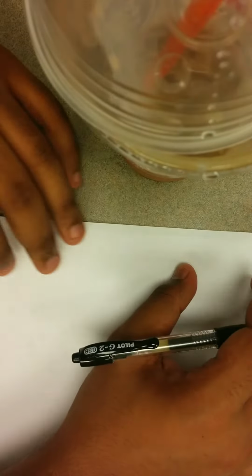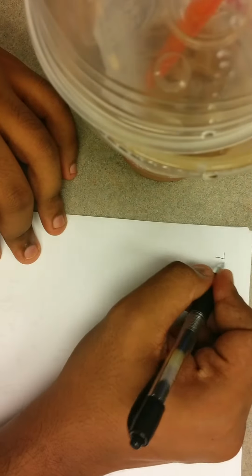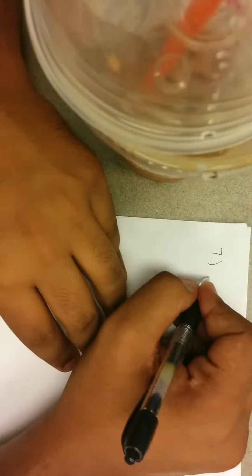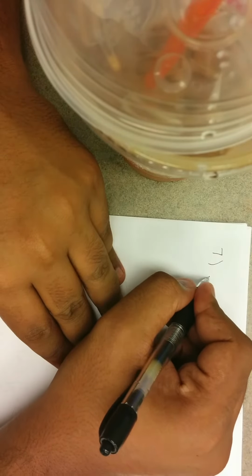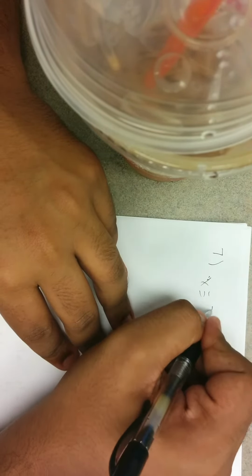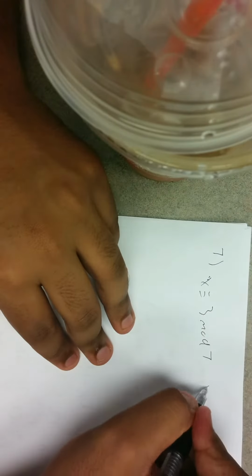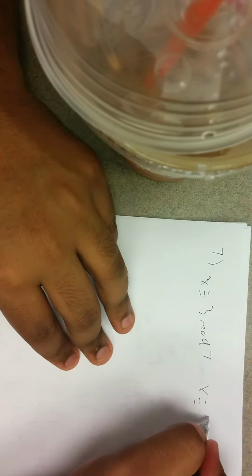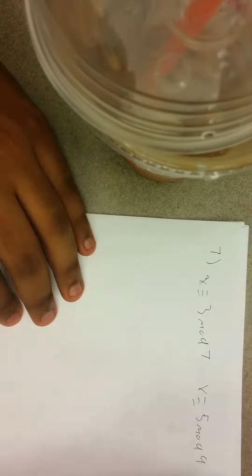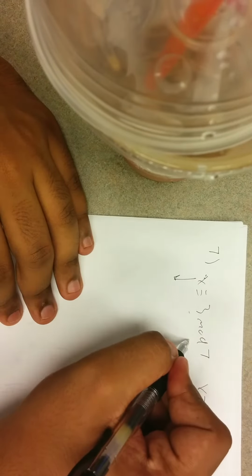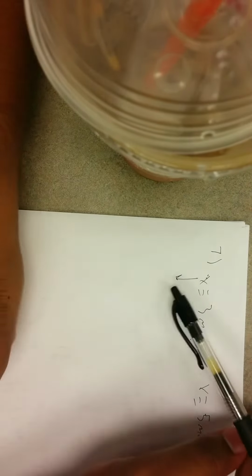I explained 6 in a separate video, so we'll go straight to 7. So this relates to the Chinese remainder theorem. They're basically asking me to solve for x is congruent to 3 mod 7, and x is also congruent to 5 mod 9.